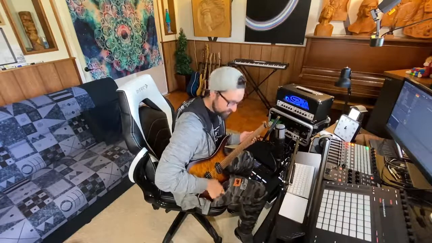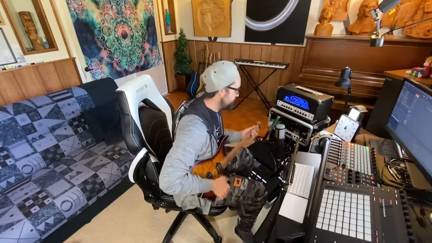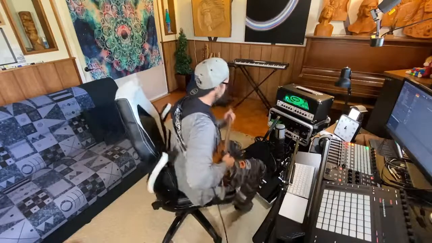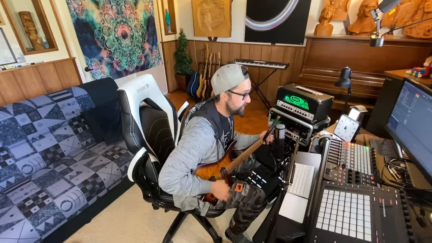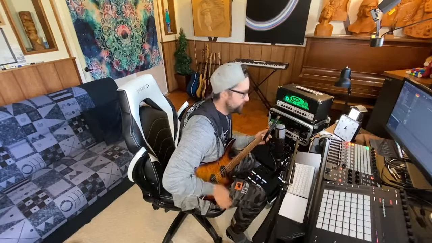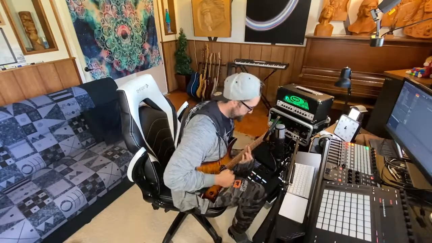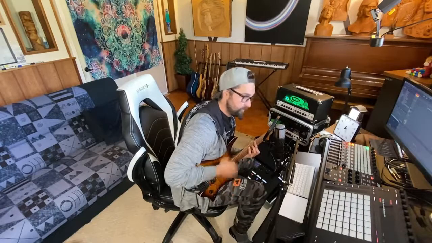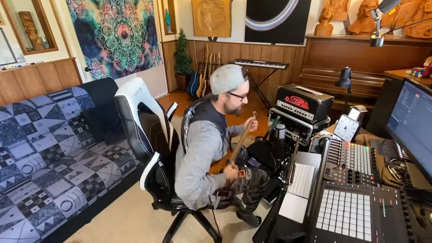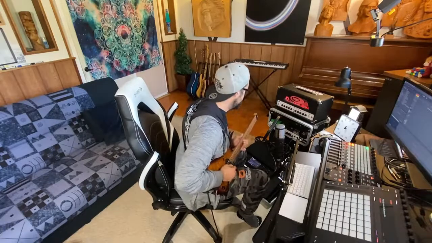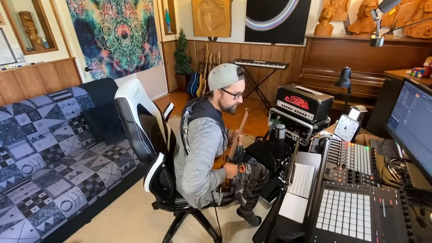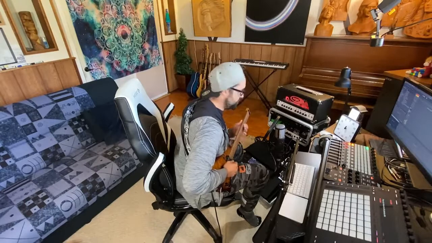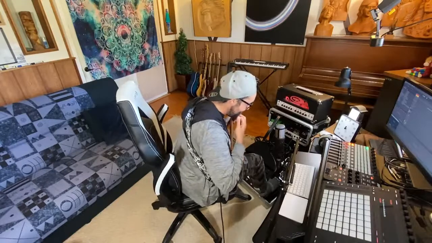Right, I can play clean, I can change pickups, all sorts of stuff, but I can also change tones. So we got a more rock tone. Got more distortion. Then we have like a lead tone. And I have like all of these effects, right?